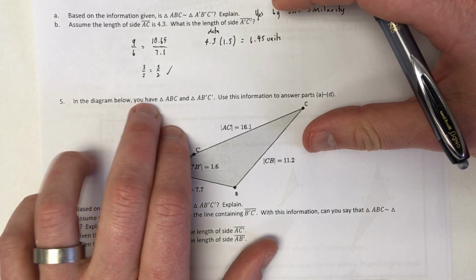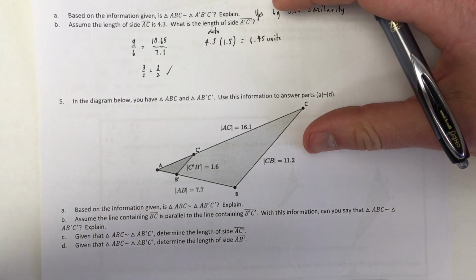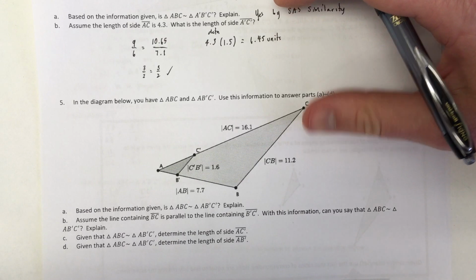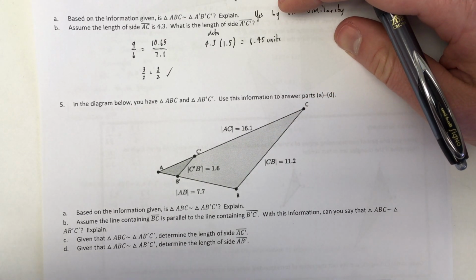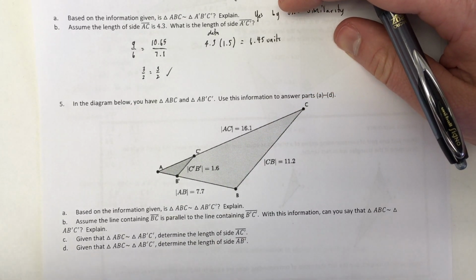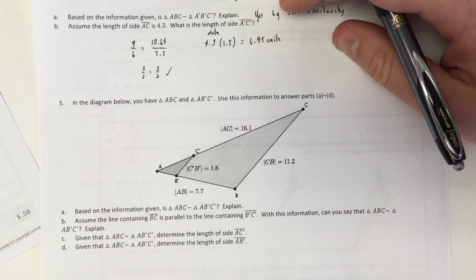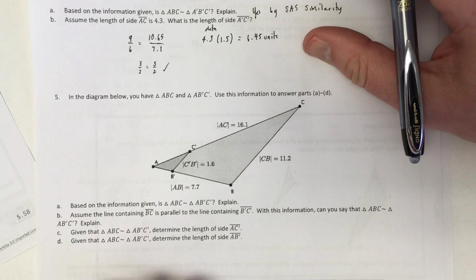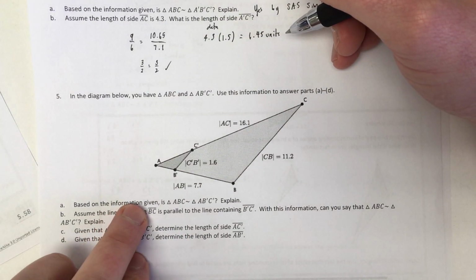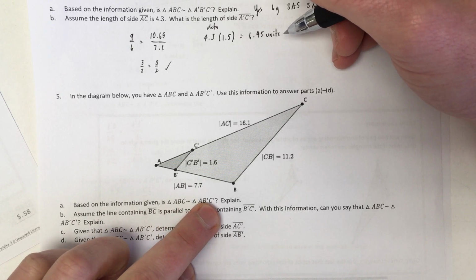In the diagram below, you have triangle ABC, A prime, B prime, C prime. Use this information in parts. Based on the information, is it similar? And so as I'm looking at this, I have to analyze what I've been given.